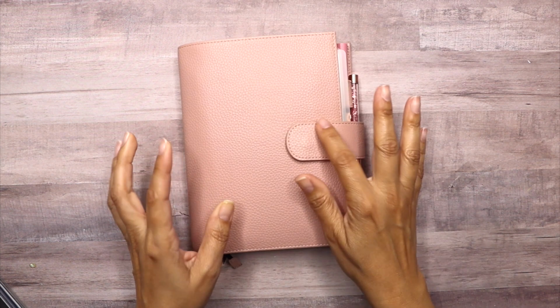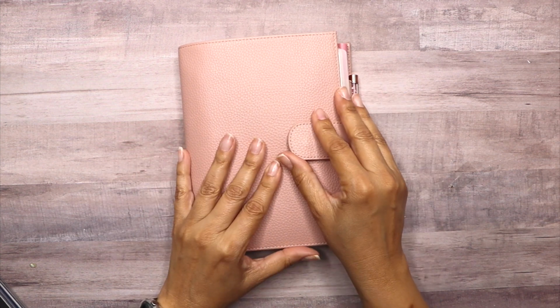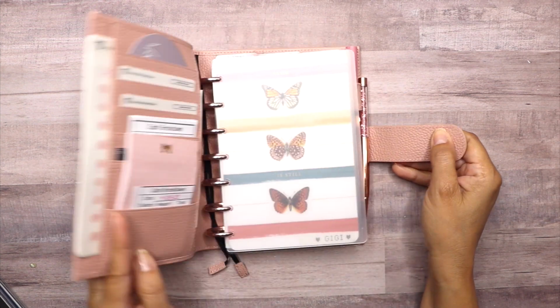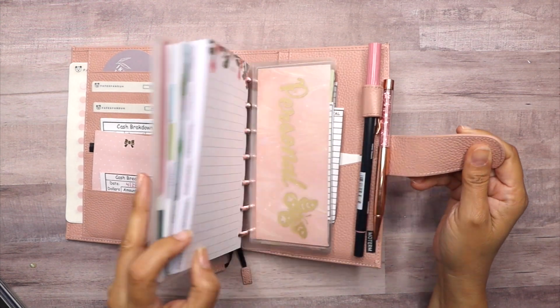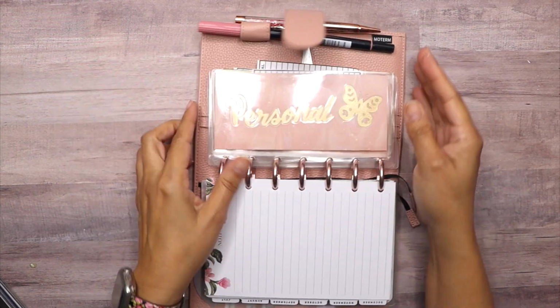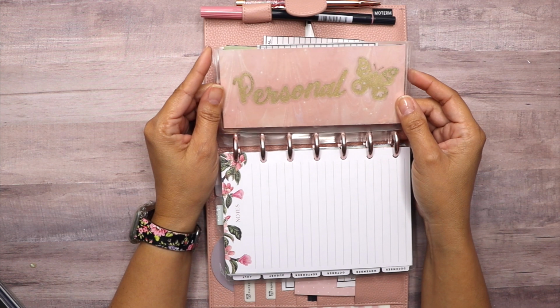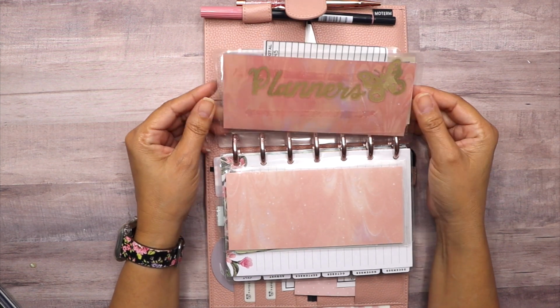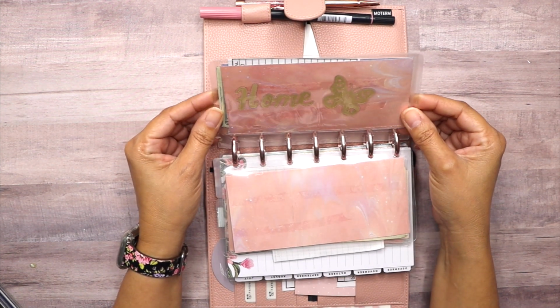Let's start with my moterm. So this is my moterm. This is my on-the-go planner. It's a mini happy planner. And what I'm doing, I'm keeping in the back of it, I created these envelopes myself. My cash for personal, my cash for planners, and then my cash for the home.